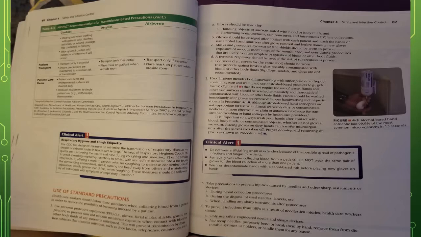Take precautions to prevent injuries caused by needles and other sharp instruments or devices during blood collection procedures, during the disposal of used needles or lancets, and when handling any sharp instrument after procedures. To prevent infections from BBPs as a result of needle stick injuries, healthcare workers should only use safety engineered needle and sharp devices. Never recap needles, purposely bend or break them by hand, remove them from disposable syringes or holders, or handle them for any reason.